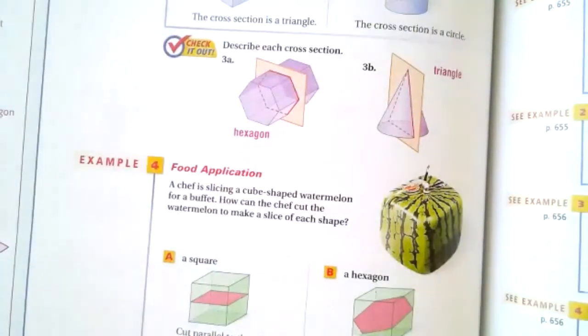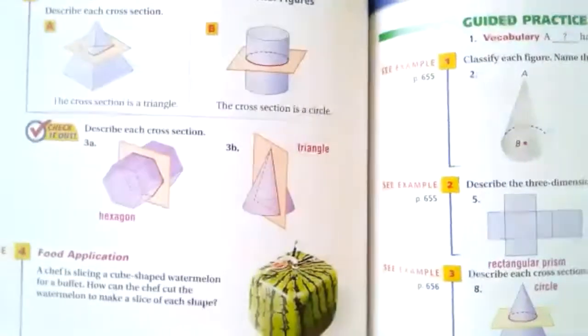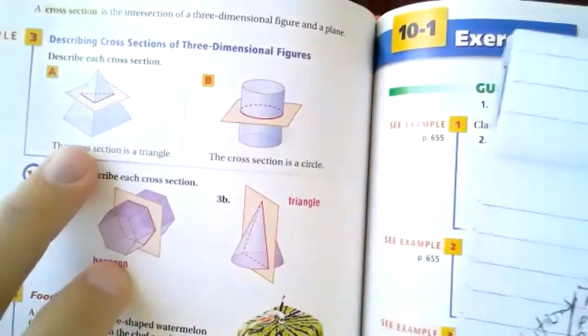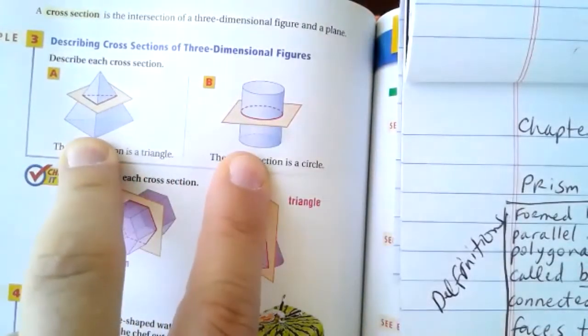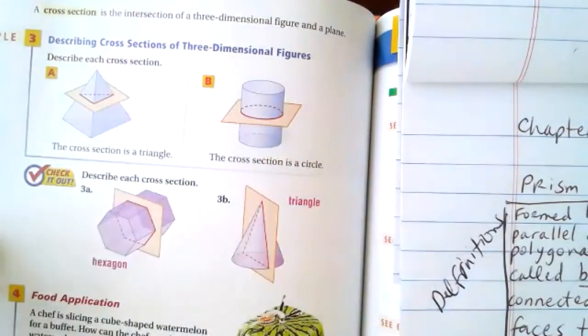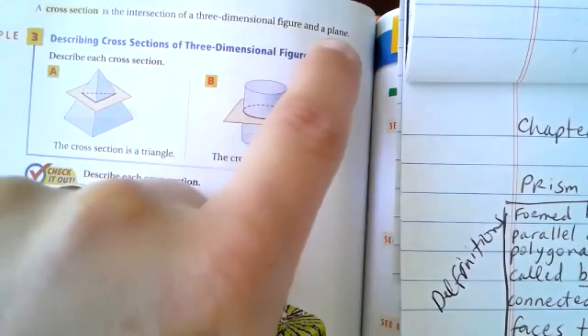I don't know how much time we've got left, but we're going to talk about what a cross section is. It's important that you understand what a cross section is, especially those of you who are thinking about becoming engineers, or doing any sort of drawing or graphic design in the future. If you play Fruit Ninja, you slice a fruit. Well, that's called a cross section, right? A cross section is the intersection of a three-dimensional figure with a plane.